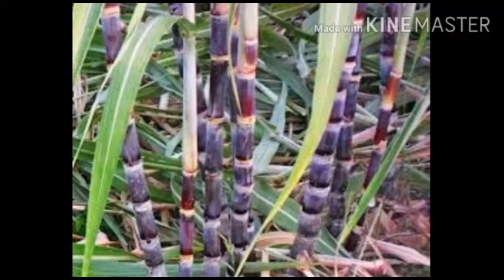Sugarcane grows in well-drained fertile soil. The sugarcane producing states are Uttar Pradesh, Bihar, Haryana, Punjab, Maharashtra, Karnataka and Tamil Nadu. So, what are the states that produce sugarcane?